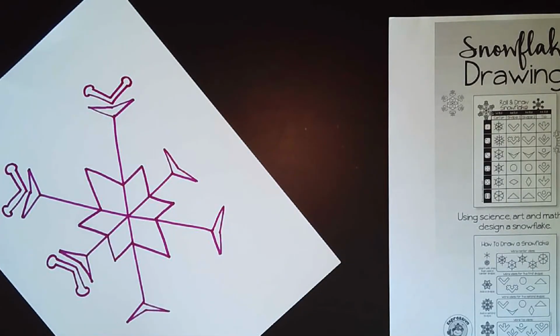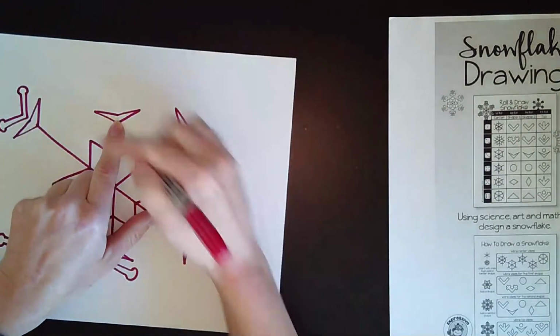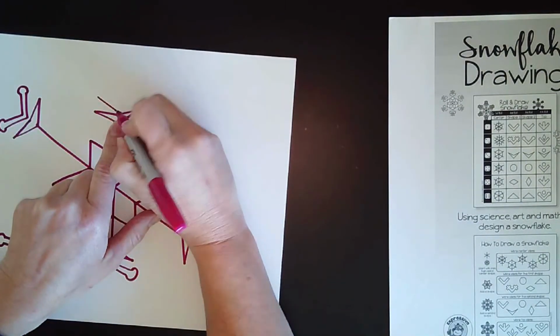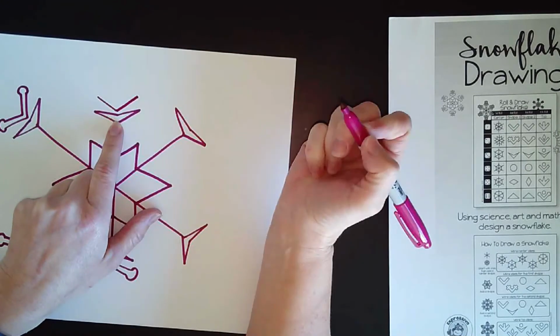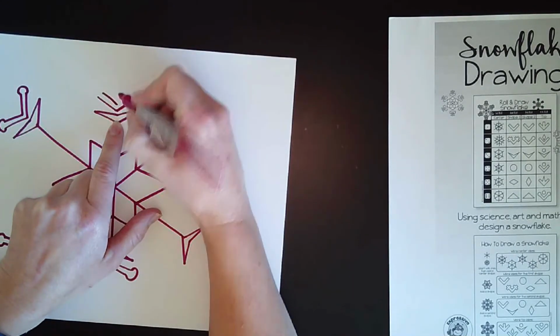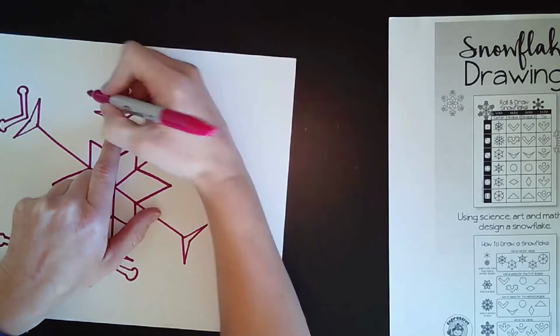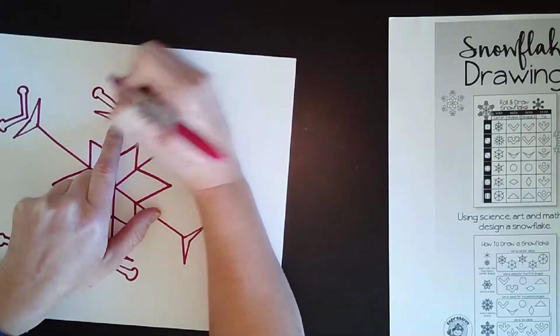Okay, I've done 3. I've got 3 more to do. I'm going to twist my paper again. Start with a V. Put another V on top. And connect with a circle.